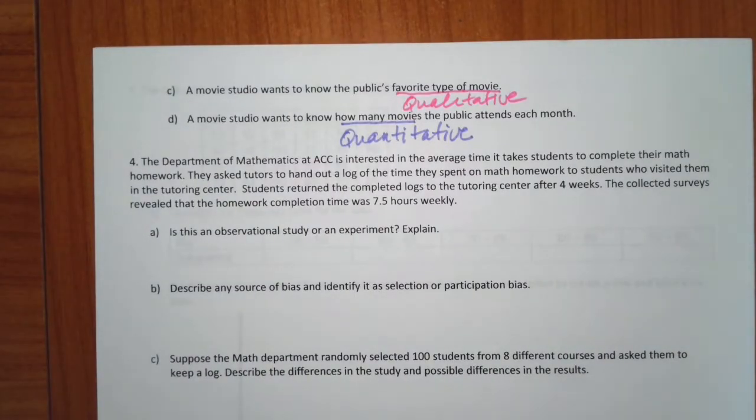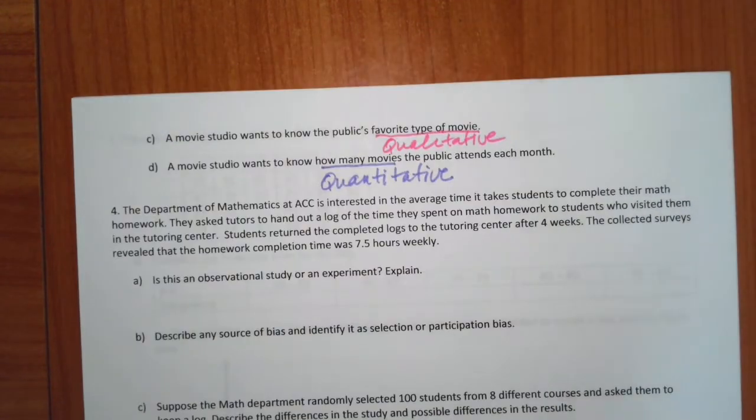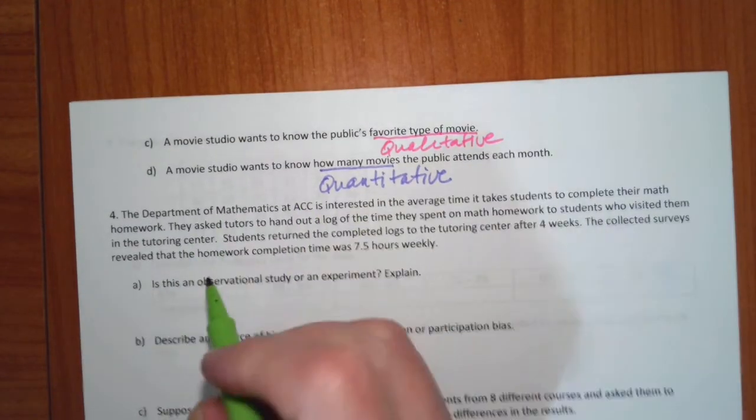The Department of Mathematics at ACC is interested in the average time it takes students to complete their math homework. They asked tutors to hand out a log of the time they spent on the homework to students who visited them in the tutoring center. Students returned the completed log to the tutoring center after 4 weeks. The collected surveys revealed that the homework completion time was 7.5 hours a week. Okay, so is this an observational study or an experiment? This is an observational study.